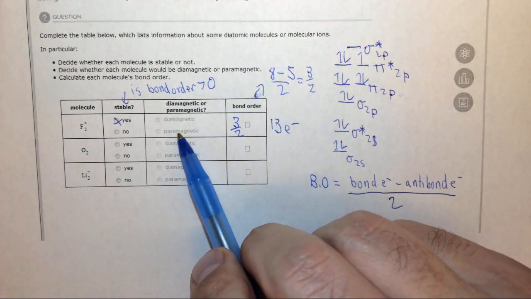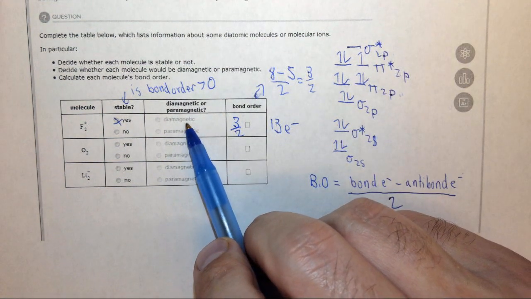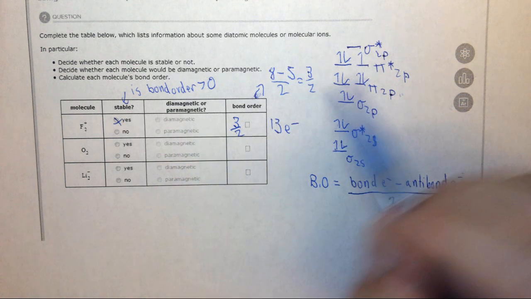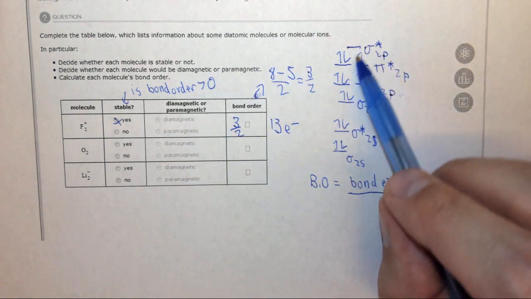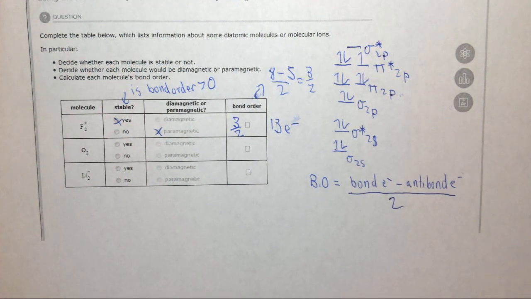Now it says, is it paramagnetic or diamagnetic? Well, diamagnetic means that all the electrons are paired. And if you notice here, there is at least one unpaired electron. So this species is paramagnetic.